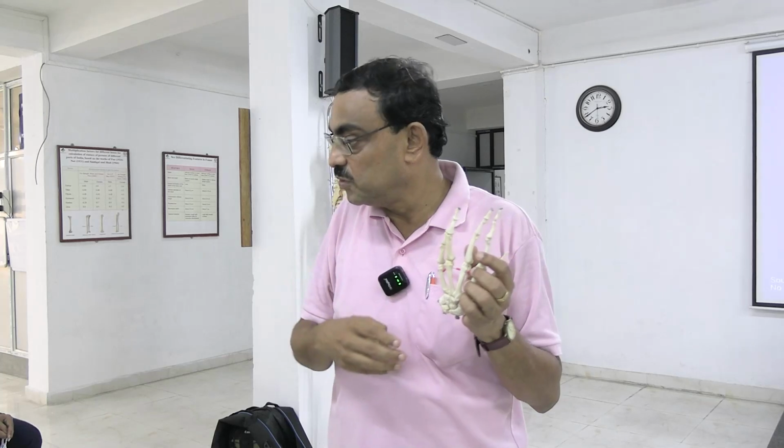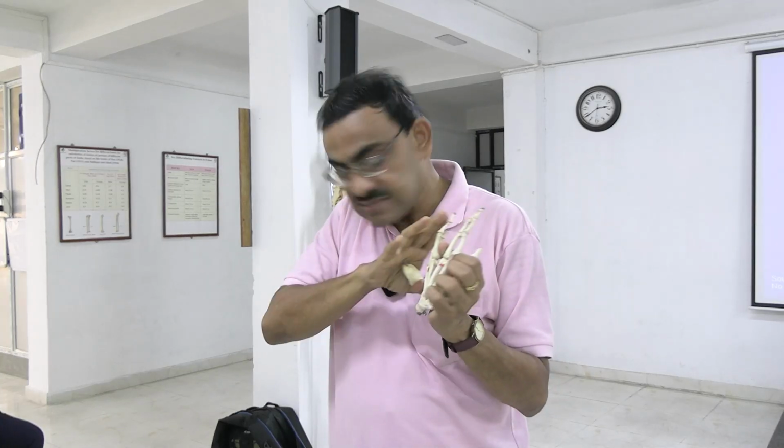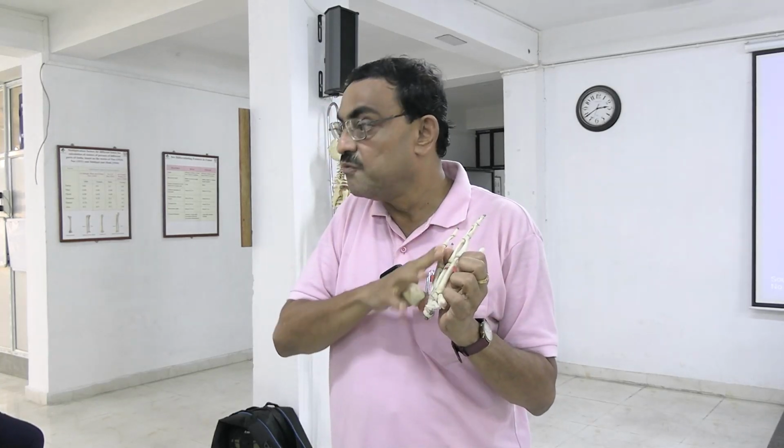We saw that there is an outer layer called the periosteum, the periosteal layer of the bone. It is a shiny layer from which nutrition comes, and it also helps in the formation of bone after any fracture.